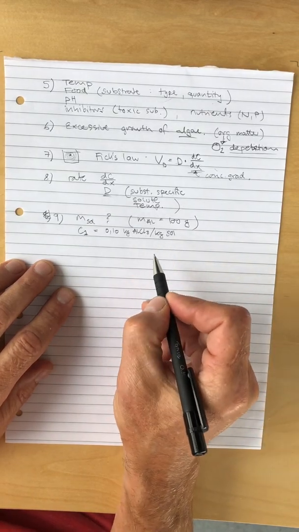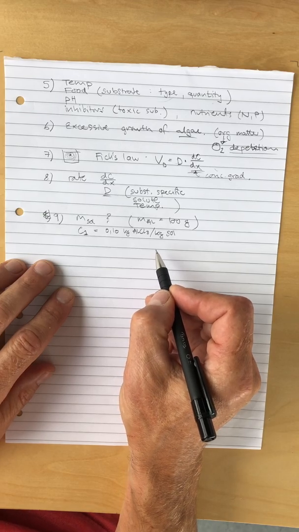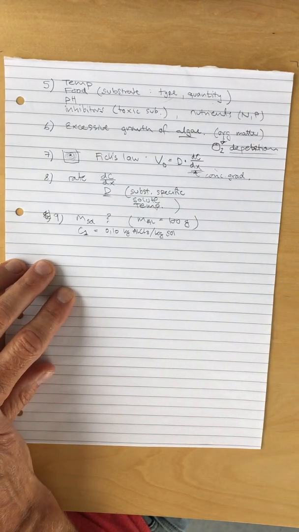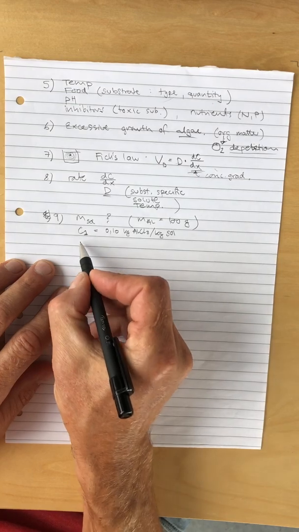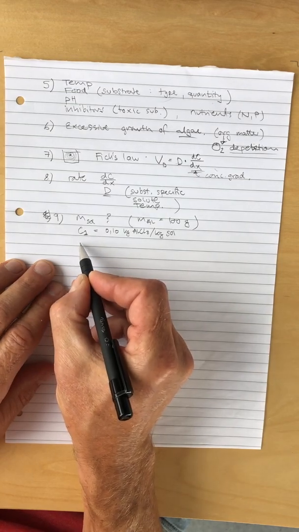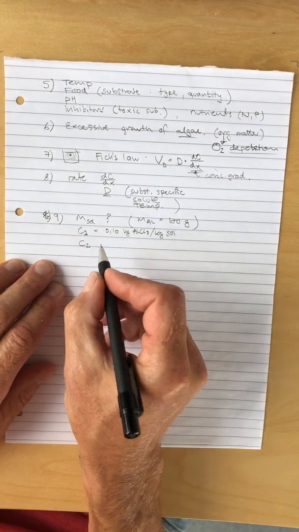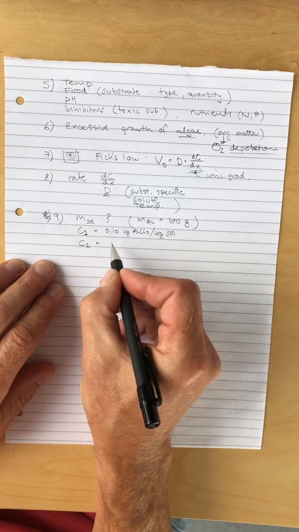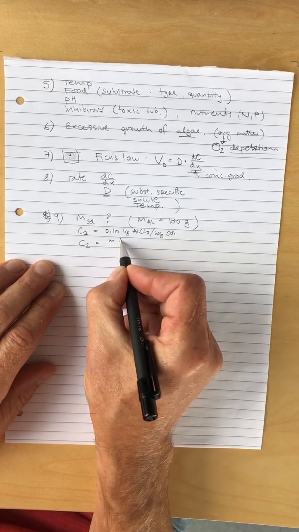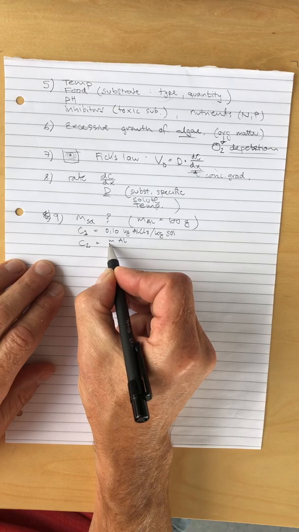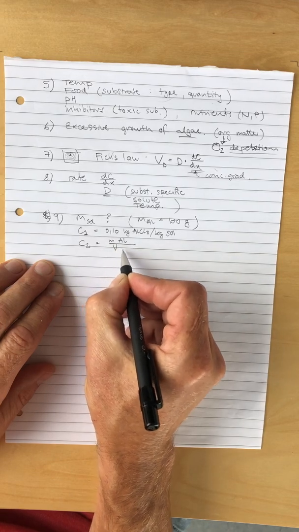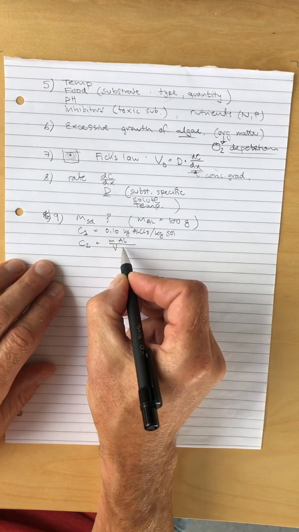Because it's a weight thing. So, I'm looking for a concentration in a different unit. I want to know a concentration in how much mass of, not aluminum chloride, but aluminum per volume of solution.